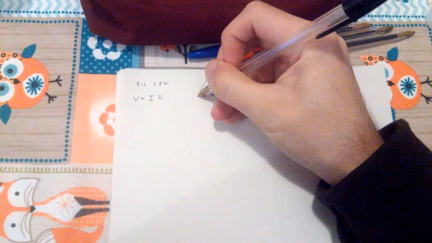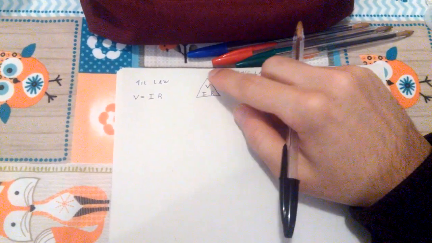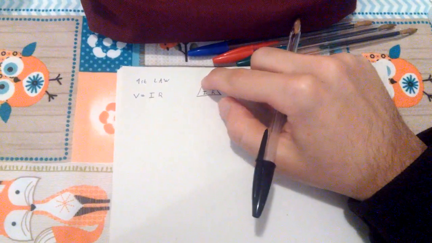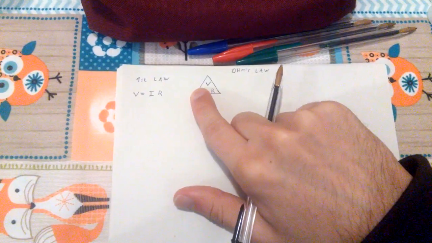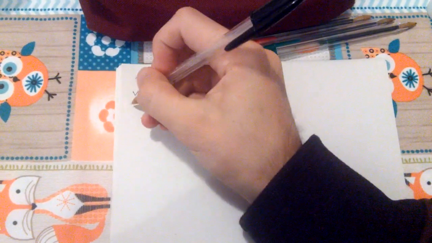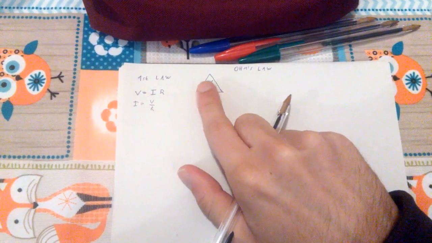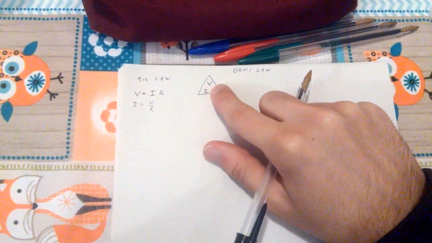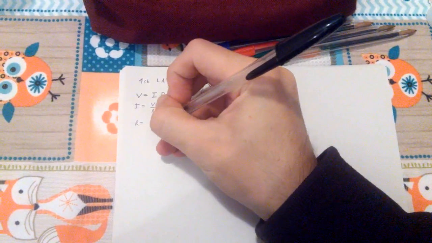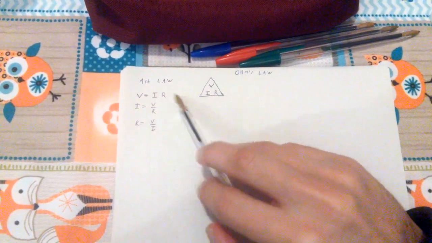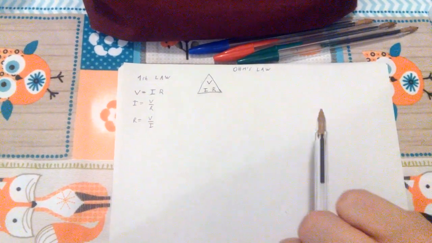Those form a triangle. If you want V, I'm going to cover V and say, okay, V is I times R. If you want I, you can say, okay, I is V over R. If you want R, you can say, okay, R is V over I. So those three are the direct and inverse formulas for Ohm's first law.